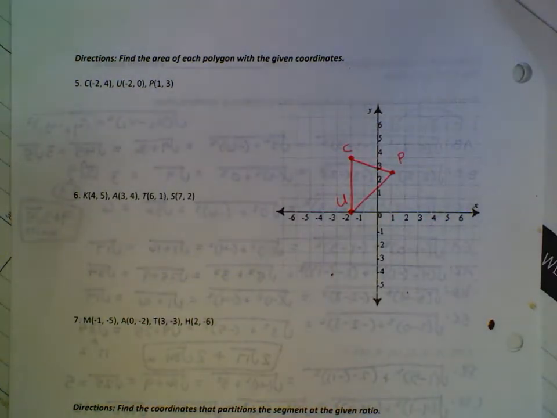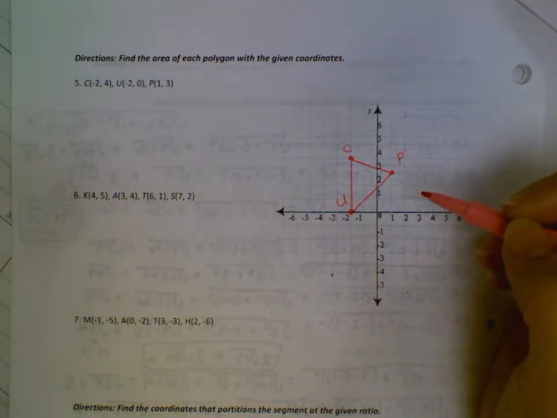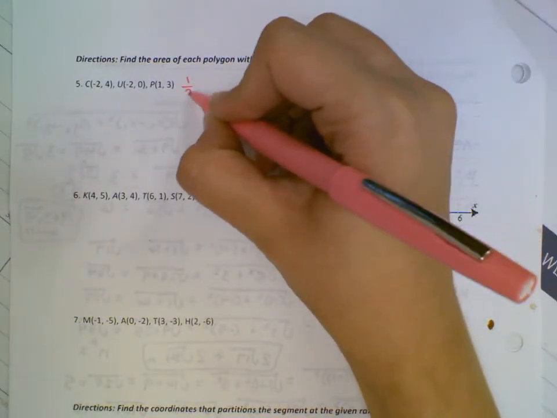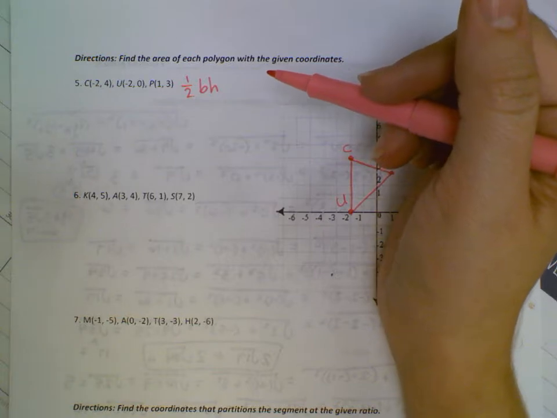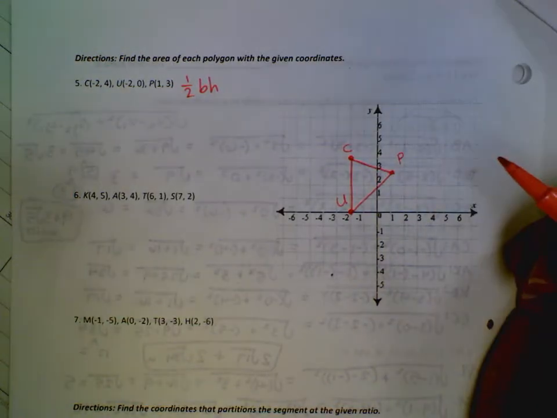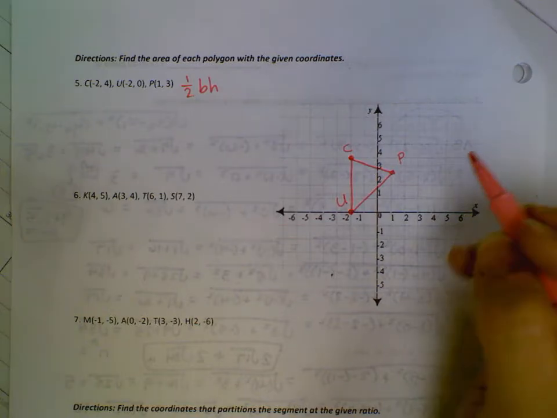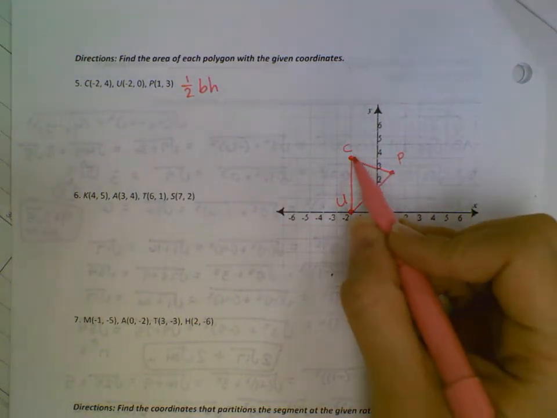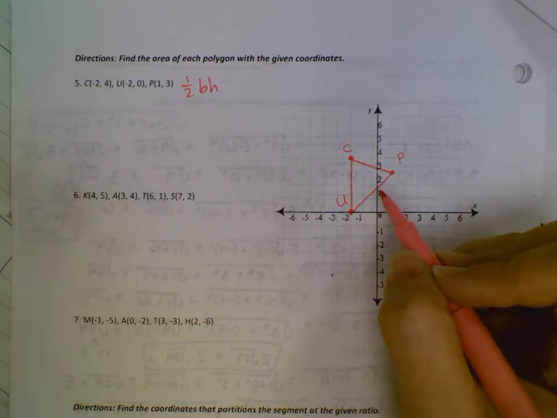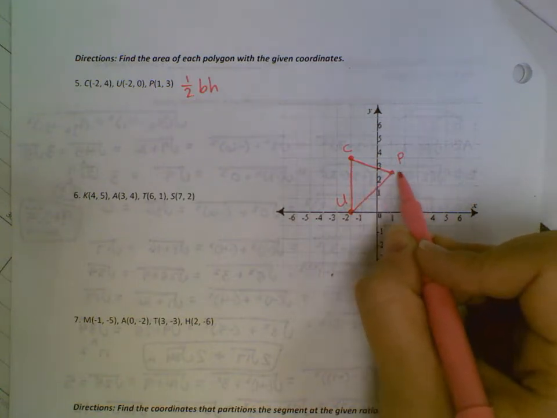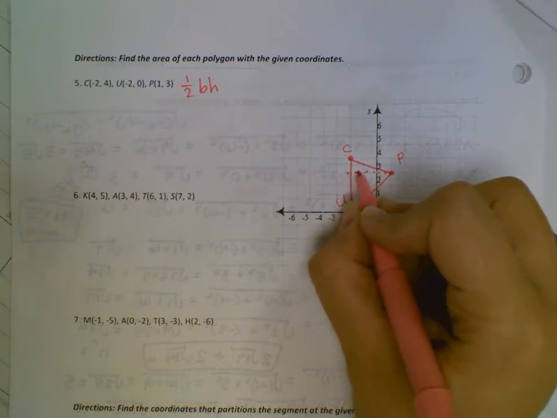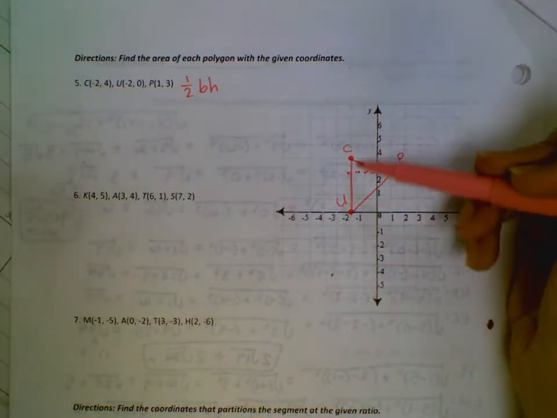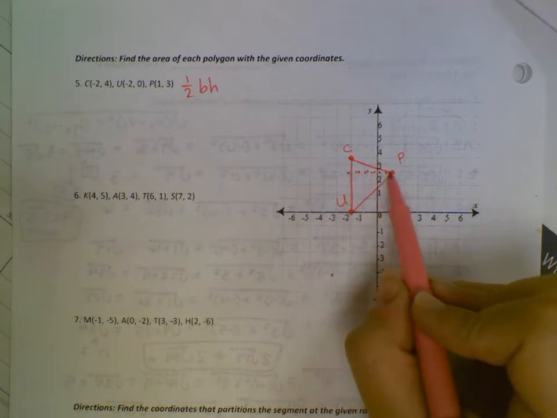So there's cup. I need to find the area. This is a triangle, so the area is going to be 1/2 base times height. This formula is on the blue sheet if you need it. The base and the height must be perpendicular to each other. I like it when my base is just something I can count, because perpendicular to that will be something I can count as well. So I'm going to say that CU is my base and that my height is this dotted line right here.